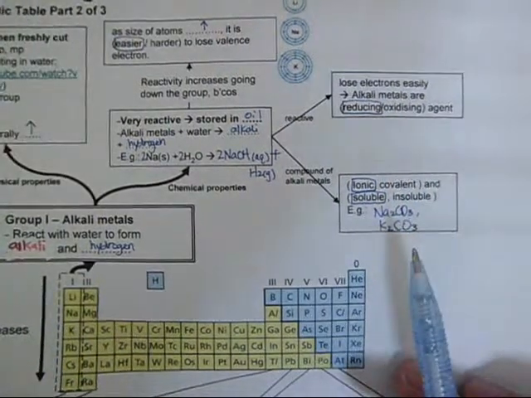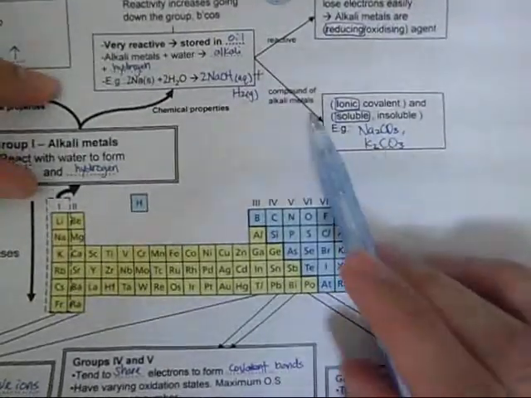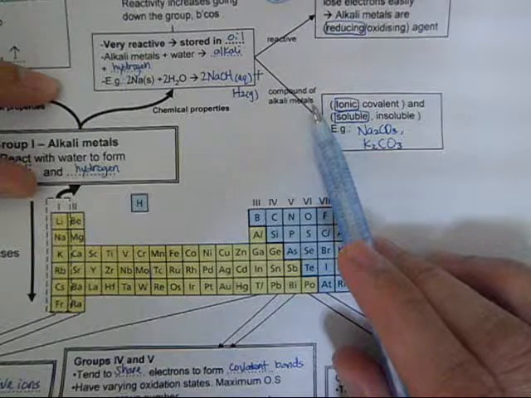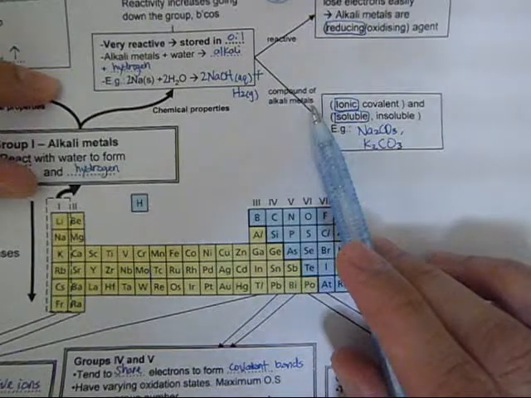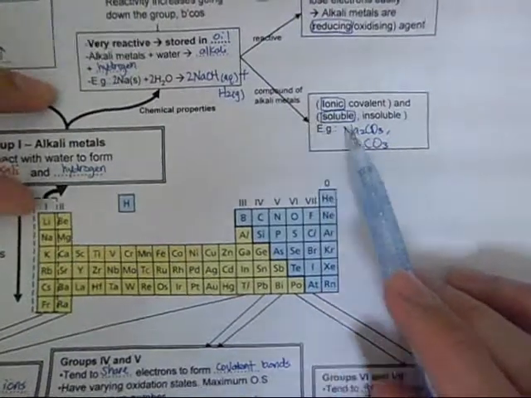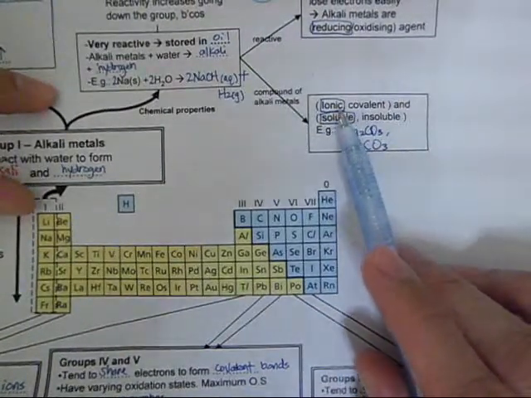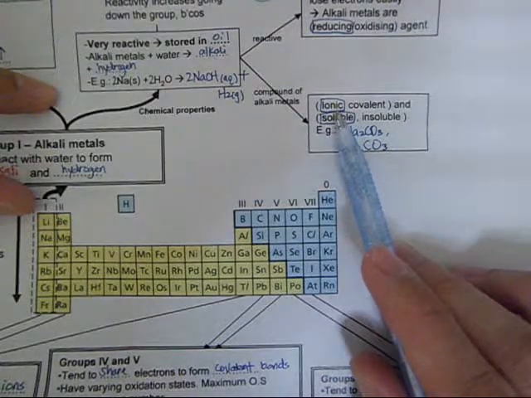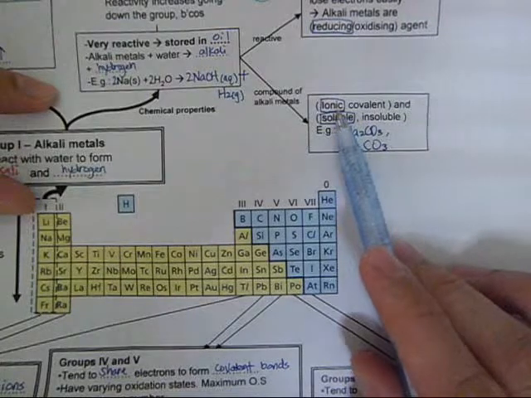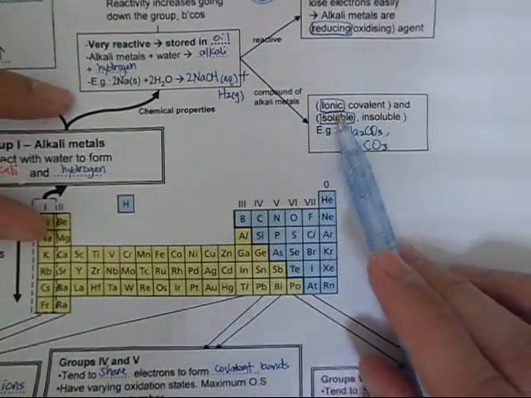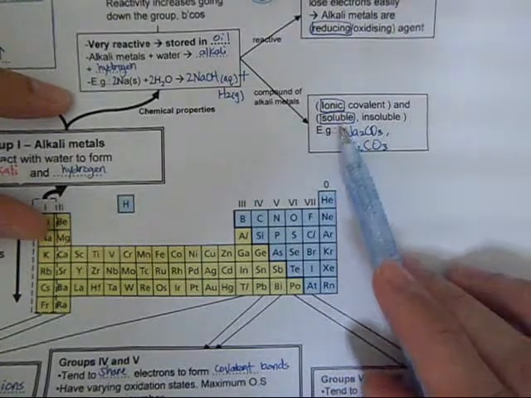Okay. Now, compounds of alkali metals. Alkali metals are very reactive, so they can combine very easily with other substances to form compounds. The compound that is formed is an ionic compound, because an alkali metal is a metal, obviously, and metals react with non-metals to form ionic compounds. Most ionic compounds are soluble.